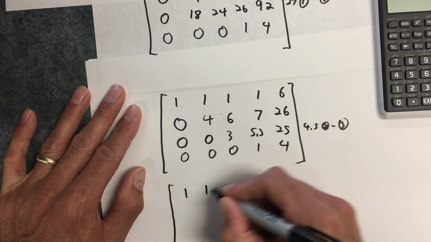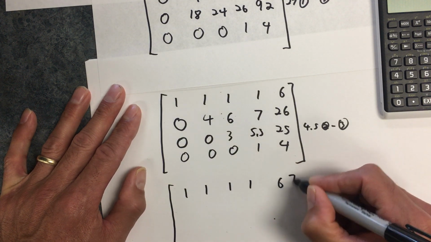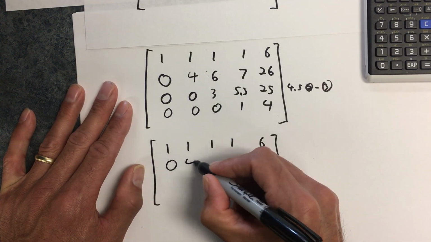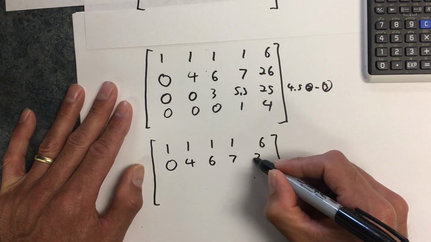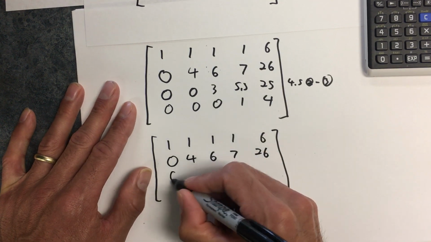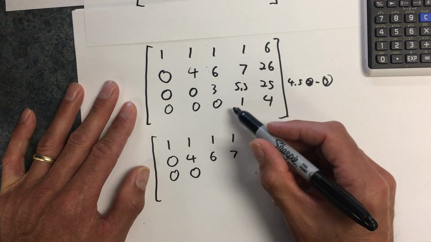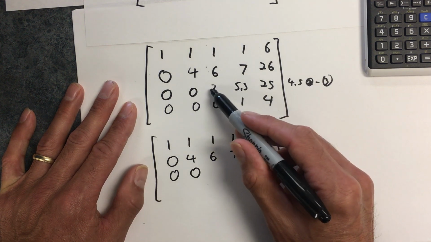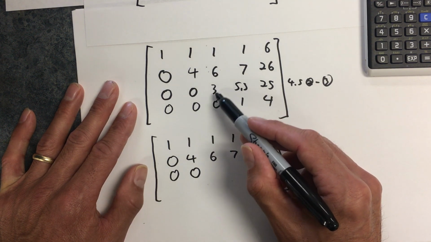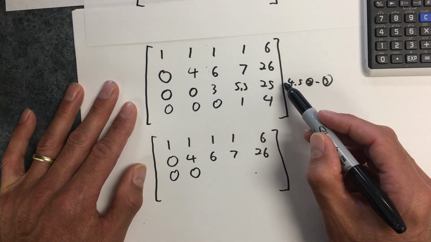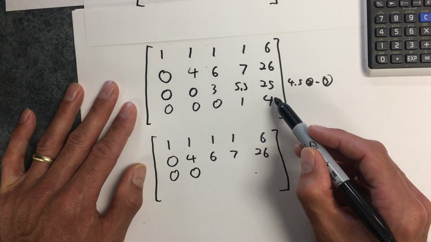So I've got 1, 1, 1, 1, 6, 0, 4, 6, 7, 26, 0, 0. Now I'm going to take this row and subtract 5.5 times that row.